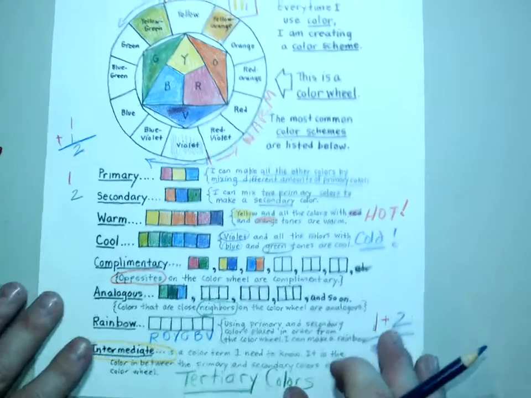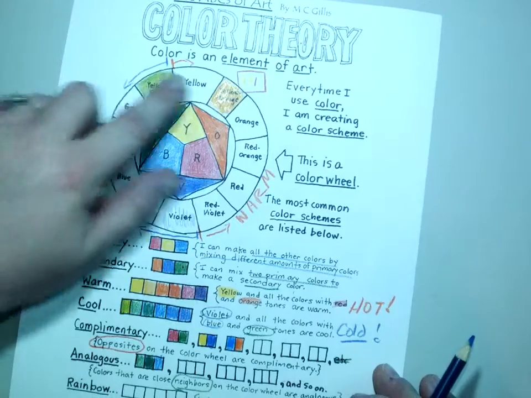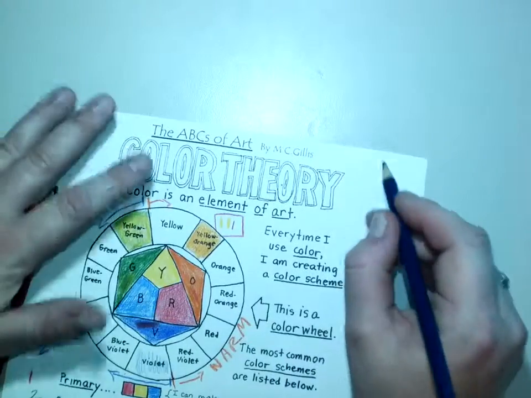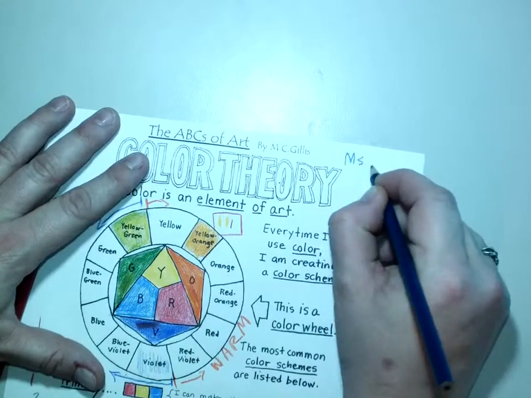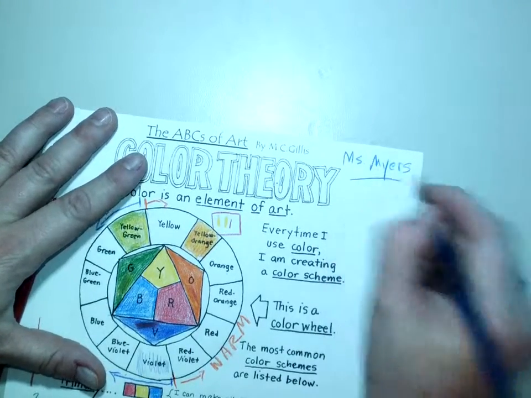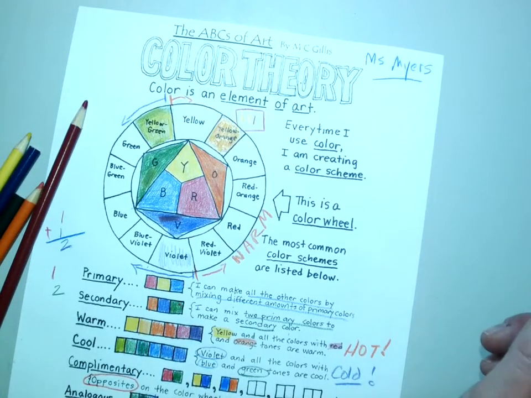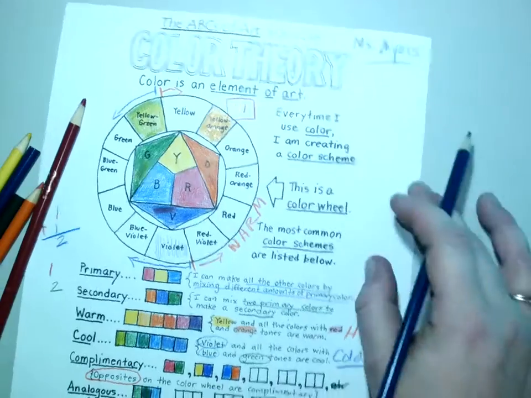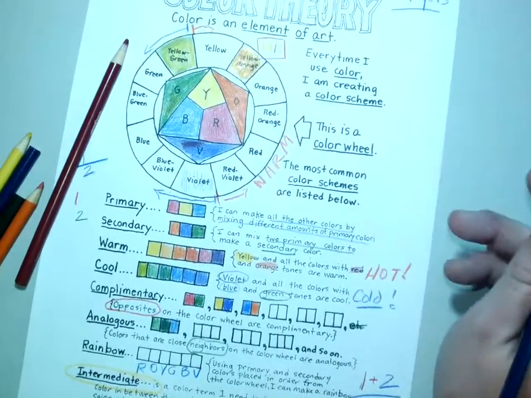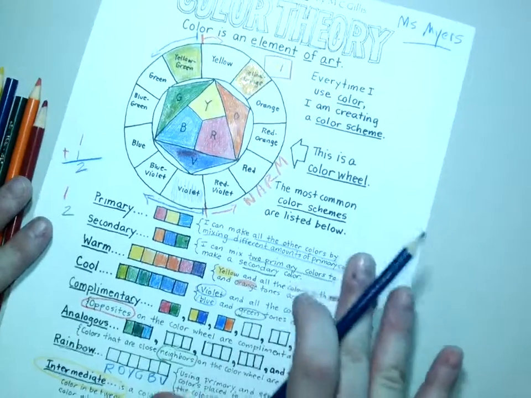Make sure that you complete your worksheet completely, and you have all of your colors filled in, and you have put your name up here at the top. And then you can glue it into your sketchbook on a clean page so that you have it to refer back to at any time. Make sure you finish everything and glue it in your sketchbook.